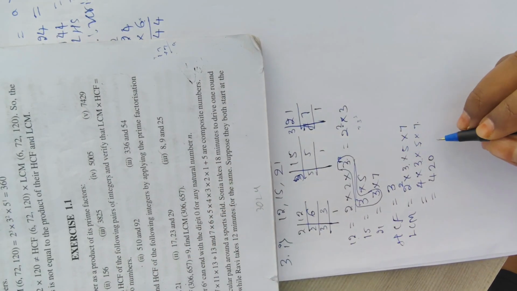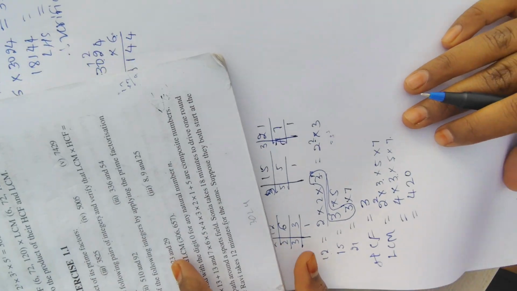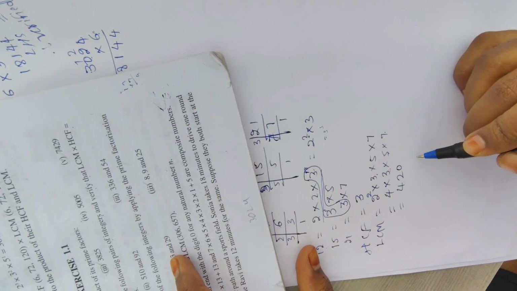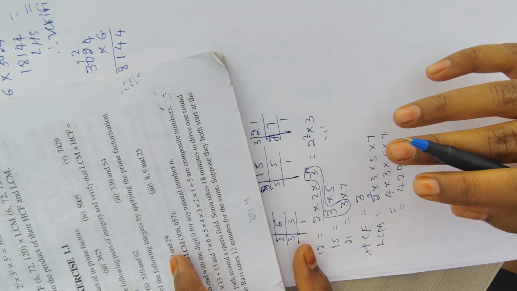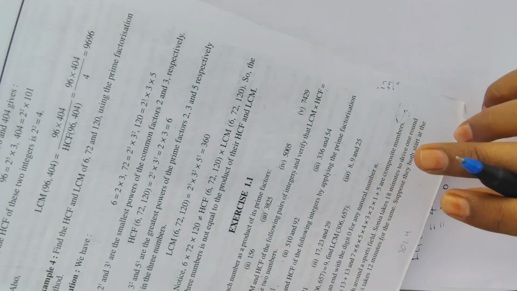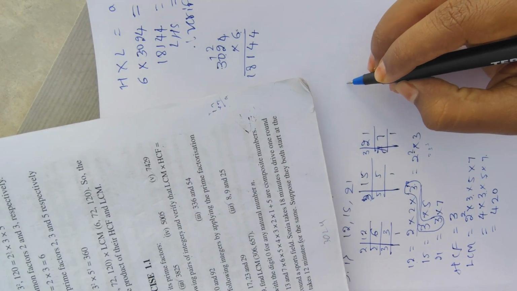Okay. So here we are not supposed to check the condition HCF into LCM is equal to the product of three numbers. Okay? That formula will be applicable whenever there are only two numbers. Okay. So next question.